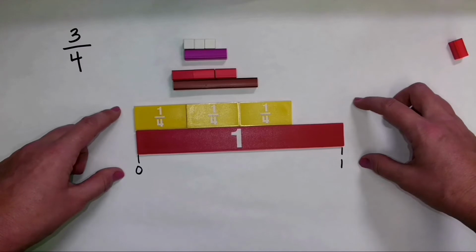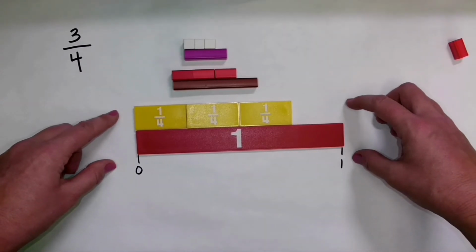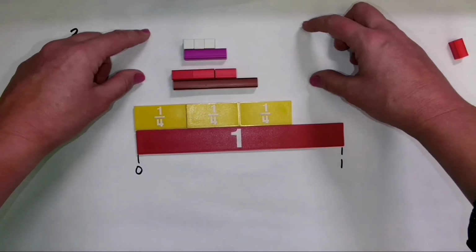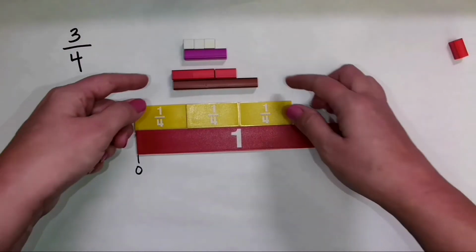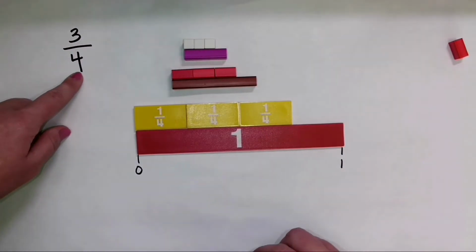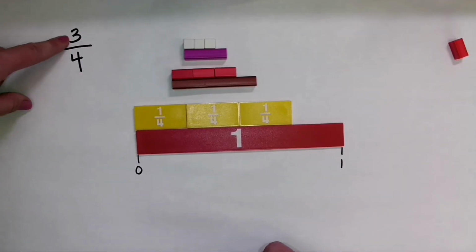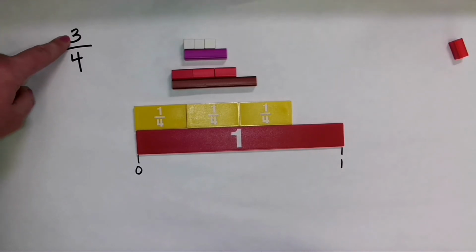The fraction tiles are nice because they're labeled and they're very consistent, but the Cuisenaire rods are a little bit better because they really challenge students to think about the whole, how many equal parts are in the whole, and then how many parts of the fraction that they need to show.